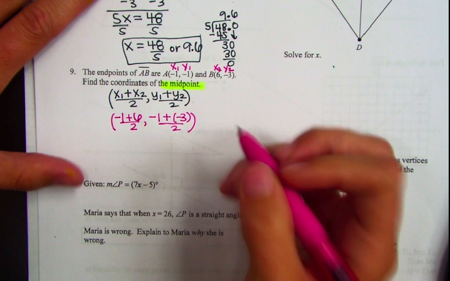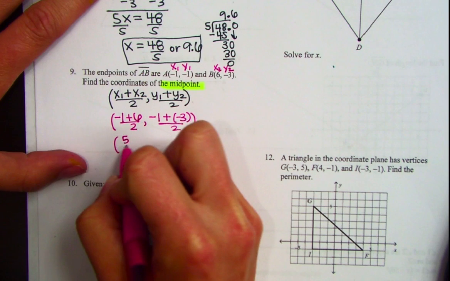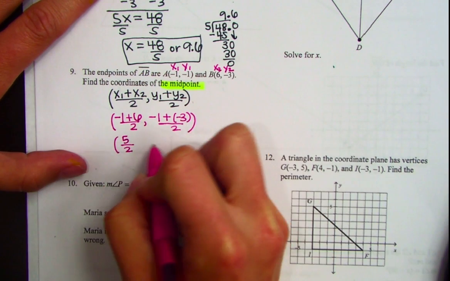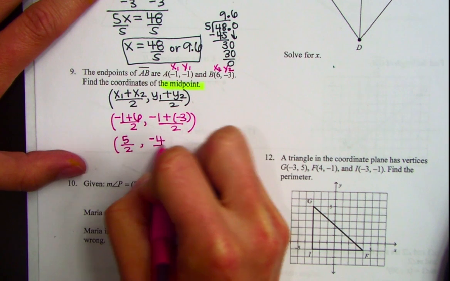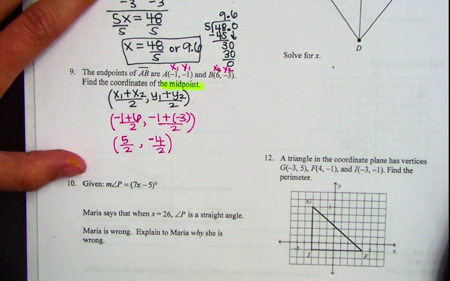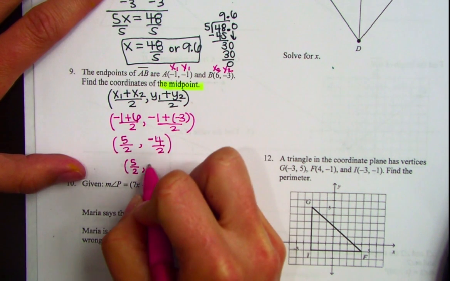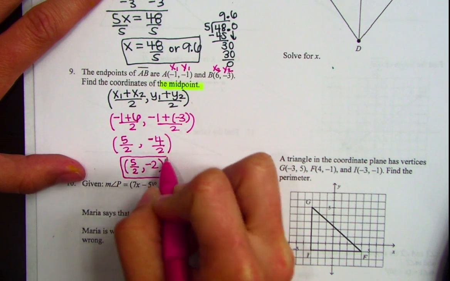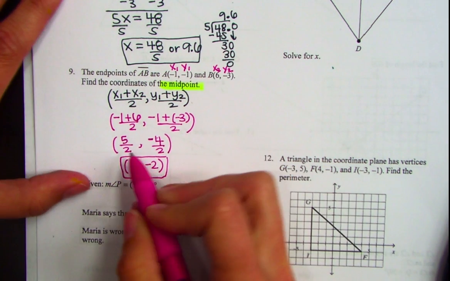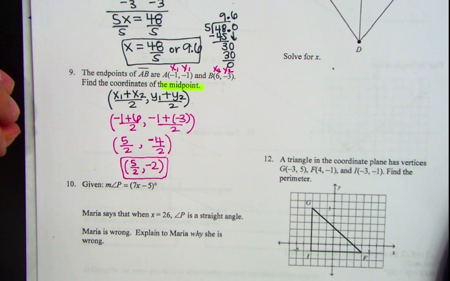So across the top here, -1 plus 6 is 5. And 5 divided by 2. -1 plus -3 is -4. And then we can go ahead and say -4 divided by 2 is -2. So the coordinates for my midpoint would be 5 over 2, or you could say 2.5, comma, -2. That's the midpoint.